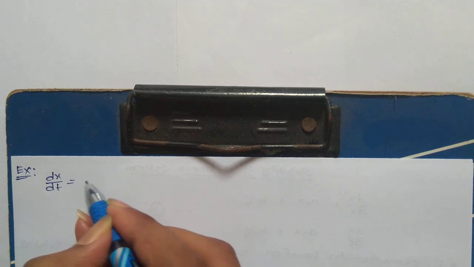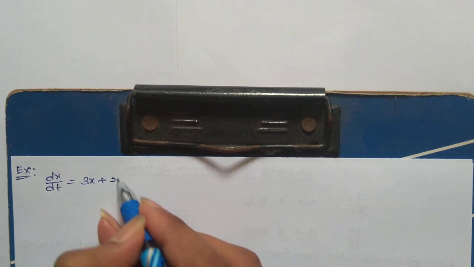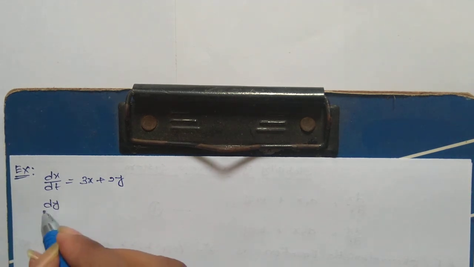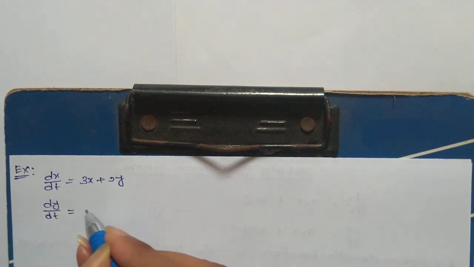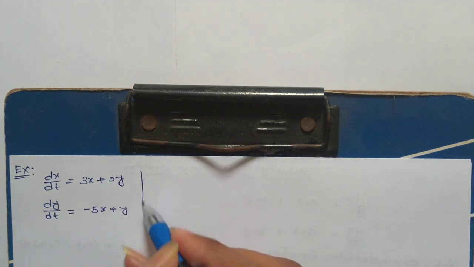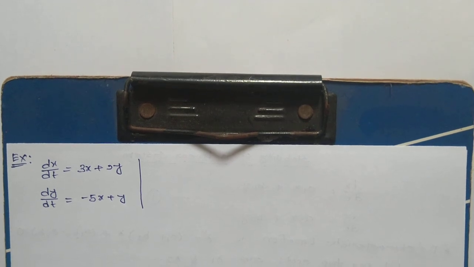Now this is dx/dt equals 3x plus 2y, and dy/dt equals minus 5x plus y. First we find the characteristic equation of it.